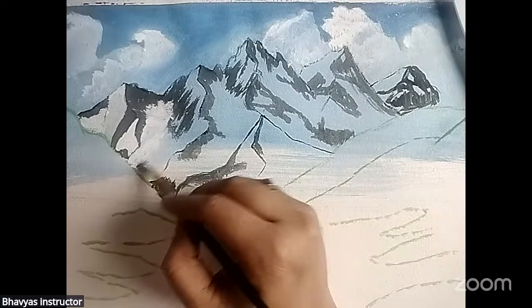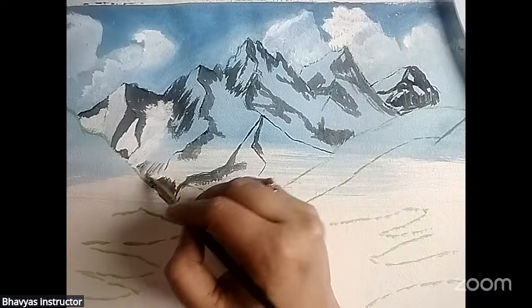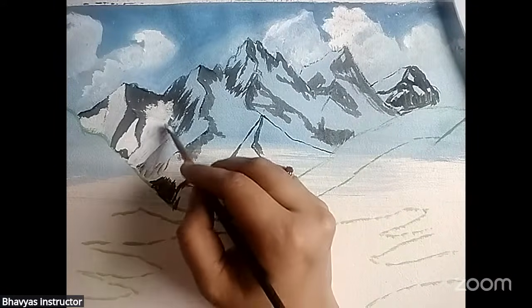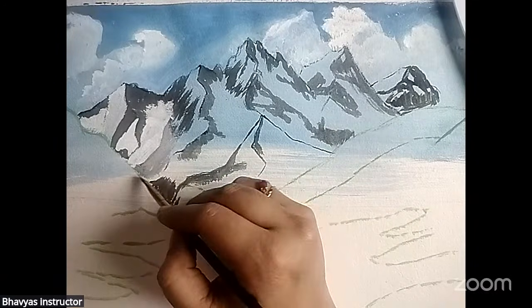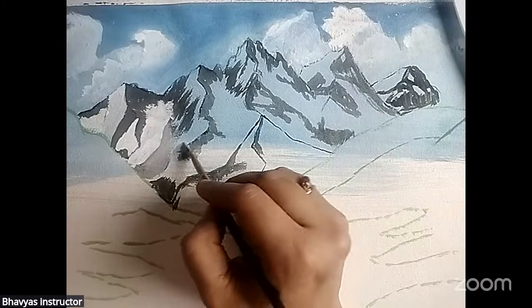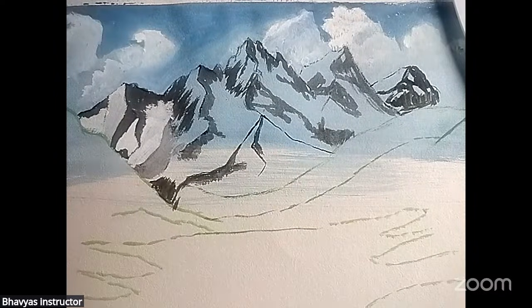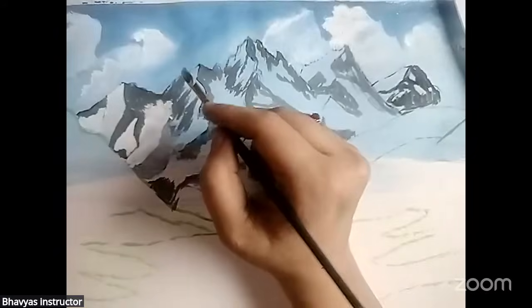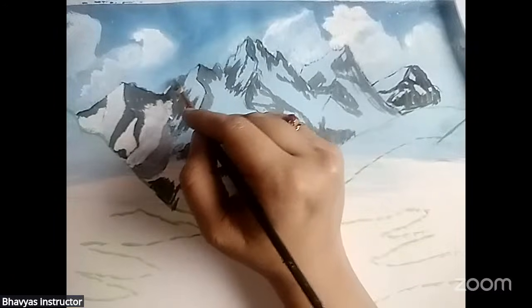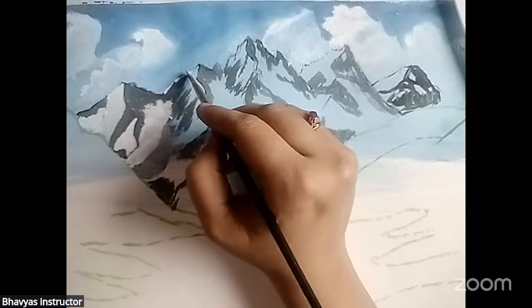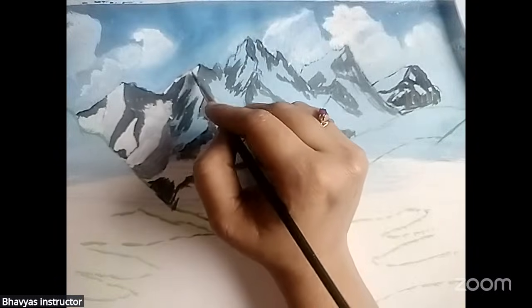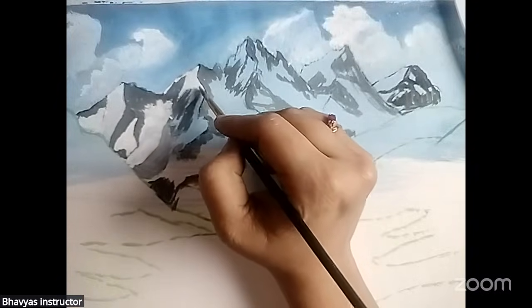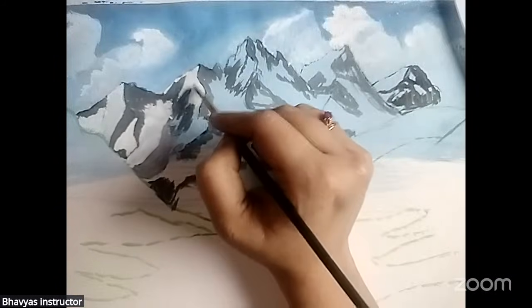So I'll add gray like this. And add white color. When we add white color here, it will get the perspective.